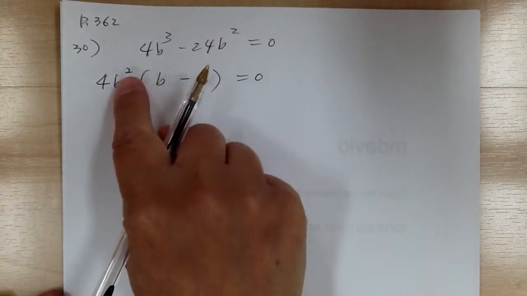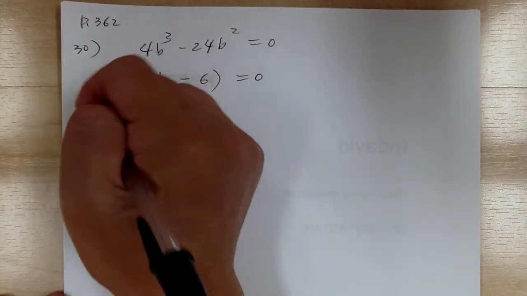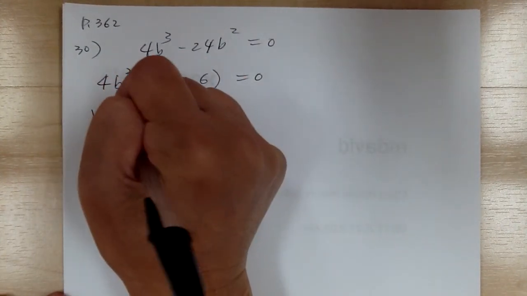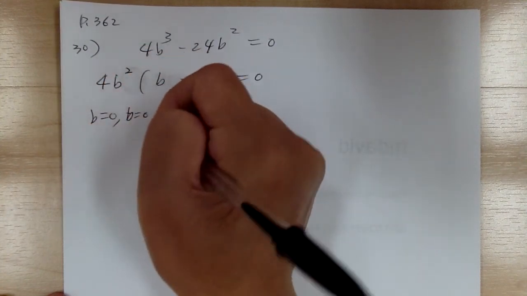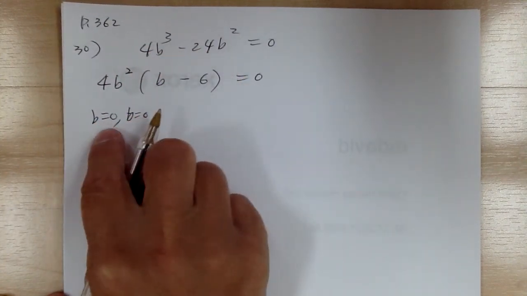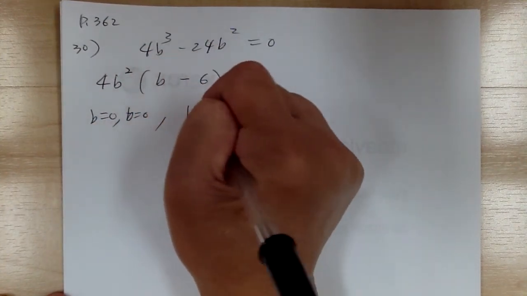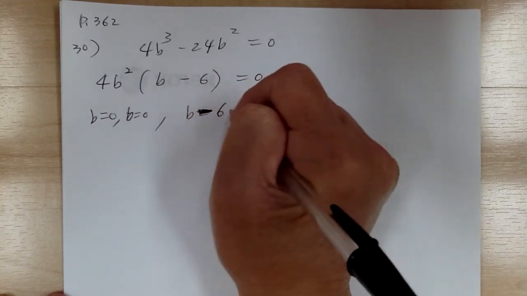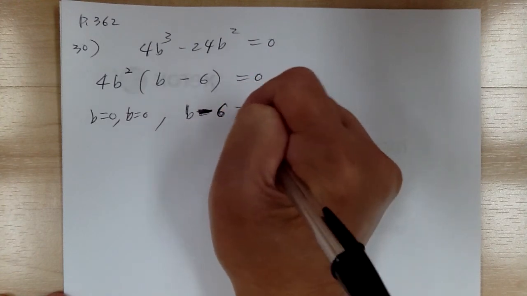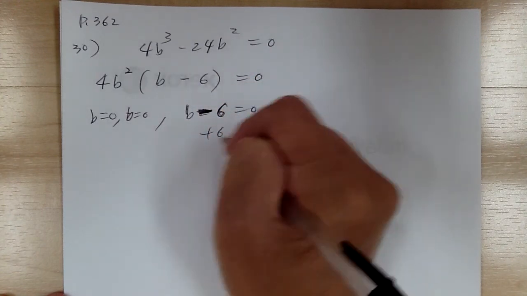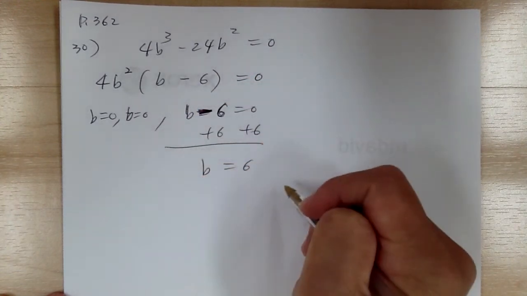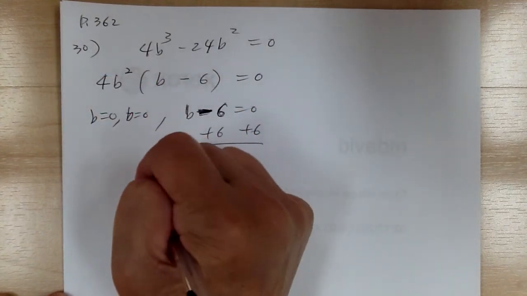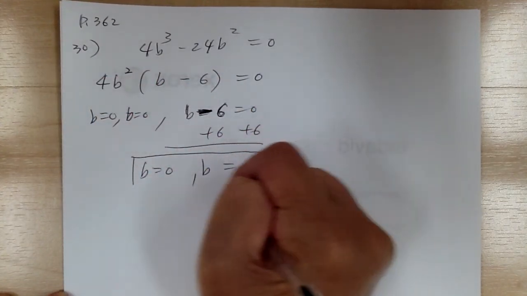Okay, so from here, b squared is like a b and a b. So you're going to get b equal to 0, b equal to 0. Okay, so you're going to get two of the same. This is called a double root. Okay, and from here you're going to get b equal to 6. Or okay, let's go and set equal to 0 first. So b minus 6 equal to 0, plus 6 on each side. So b equal to 6. Okay, and from here you're going to get b equal to 0. So you get two answers.